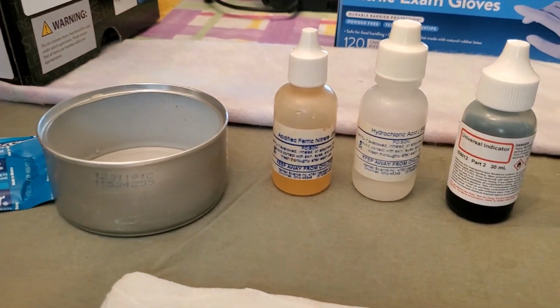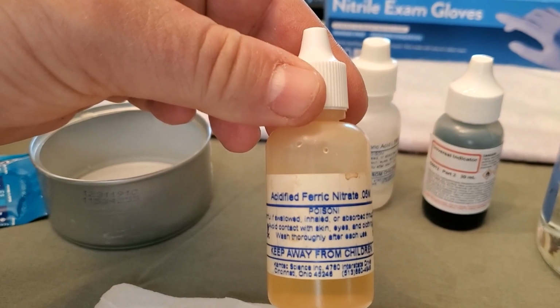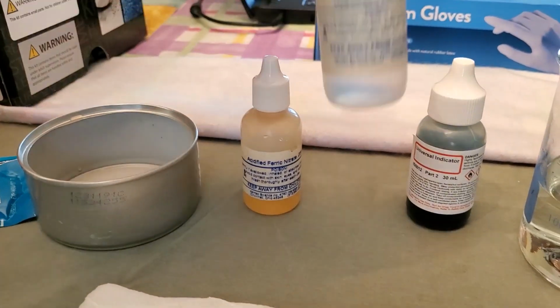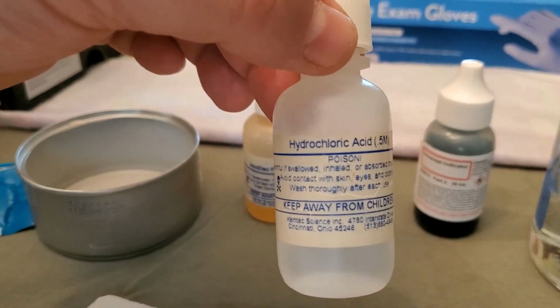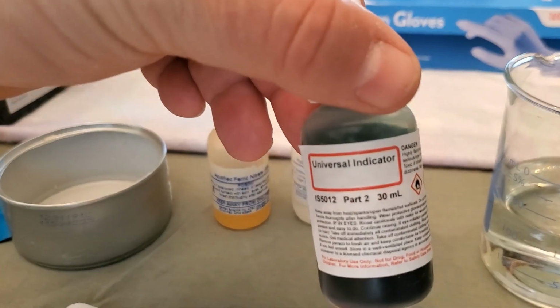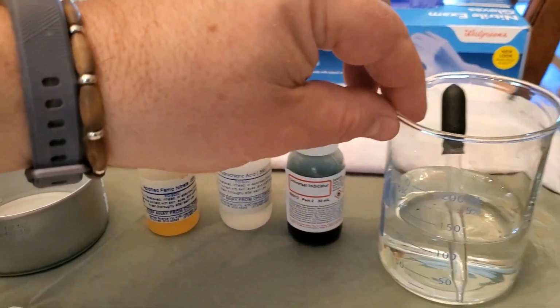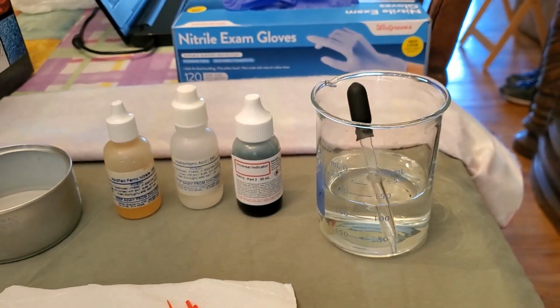Some of our reagents or indicators, we're going to be using something called acidic ferric nitrate, hydrochloric acid, and finally something called a universal indicator. I'll explain to you what that is in a second. And then we also have a beaker of just good old water there.